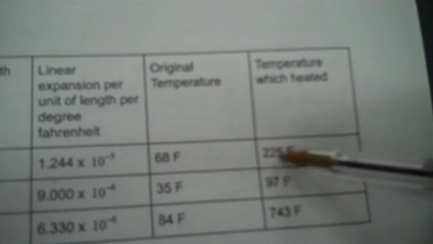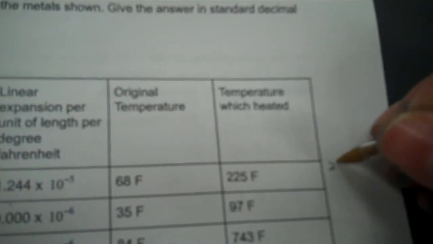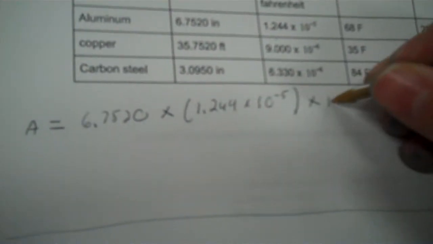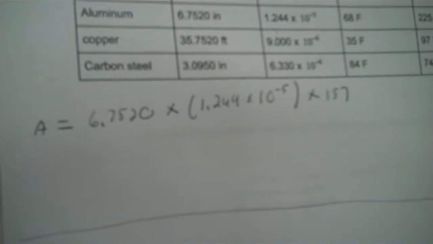To figure out the temperature change, I simply take the temperature when it's heated, 225, and subtract 68. That's the temperature change. So 225 minus 68, the temperature change is 157. And now I simplify it.